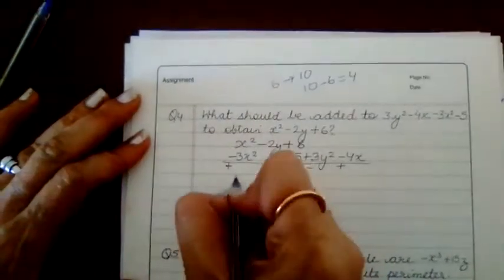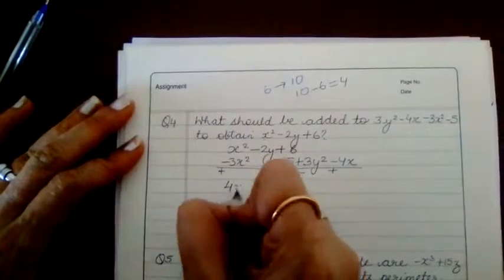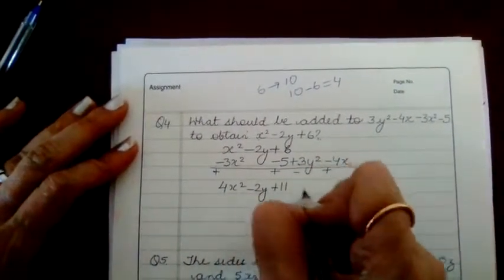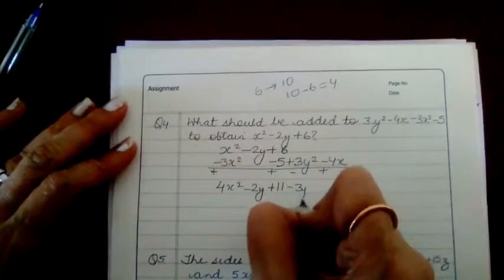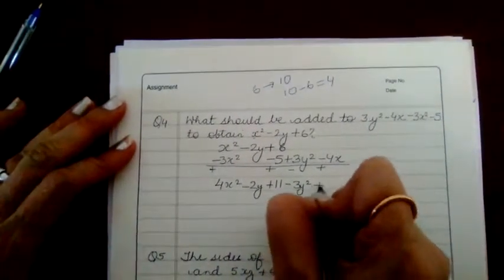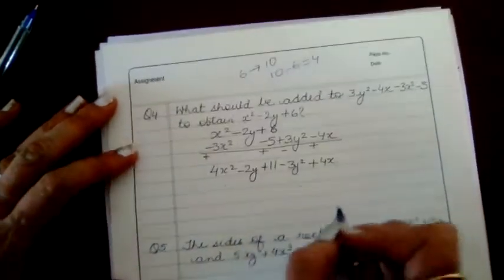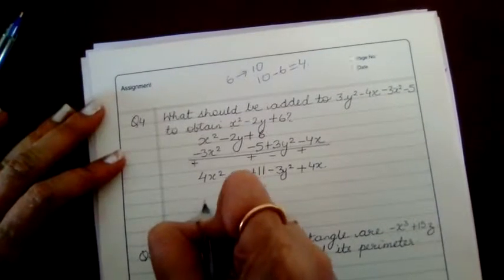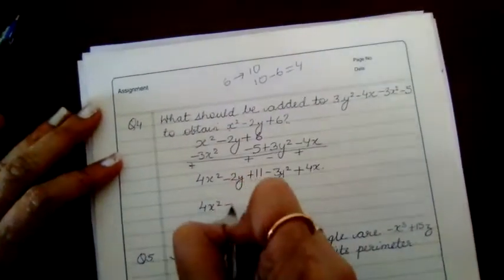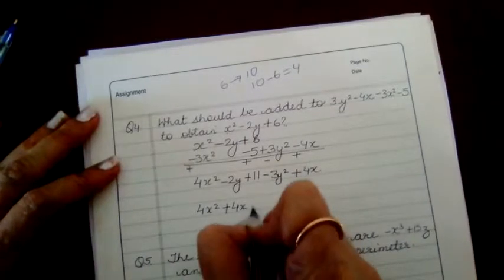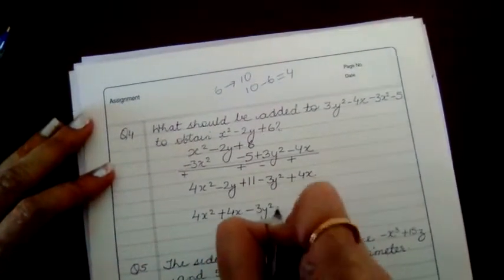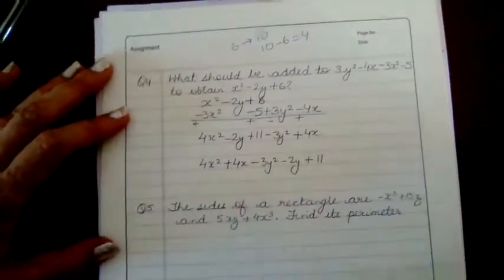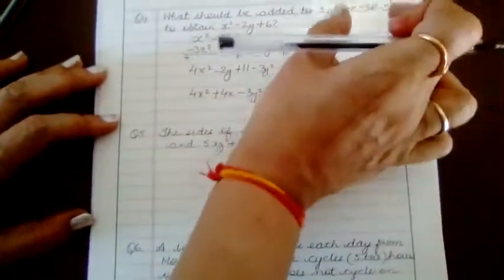So we get 4x square minus 2y plus 11 minus 3y square plus 4x. And now we write it in the descending order of the powers. 4x square plus 4x minus 3y square minus 2y plus 11. This is the answer. This should be added to this to get this.